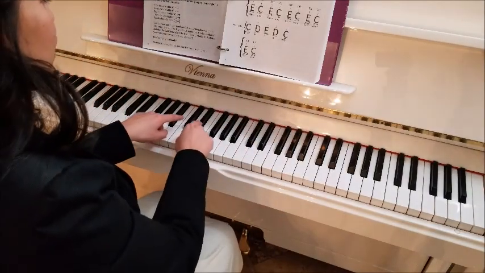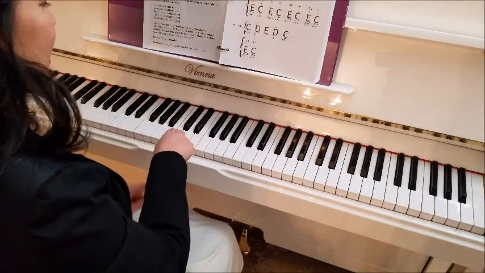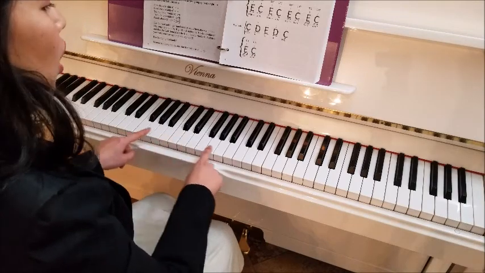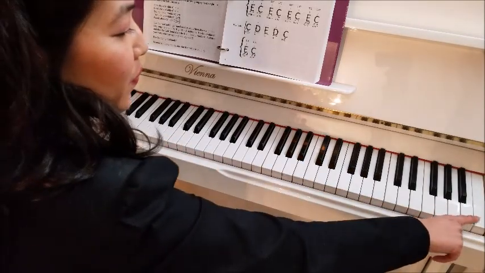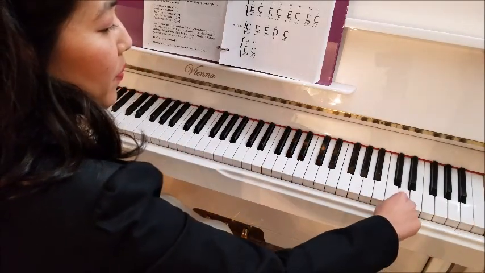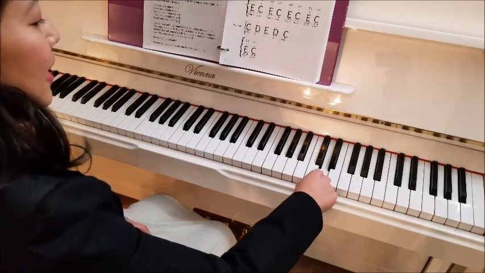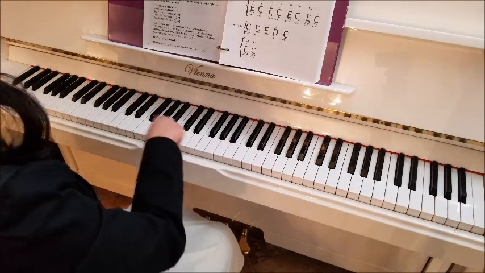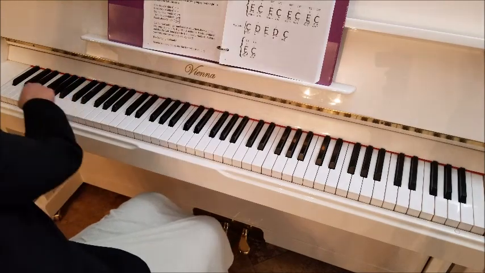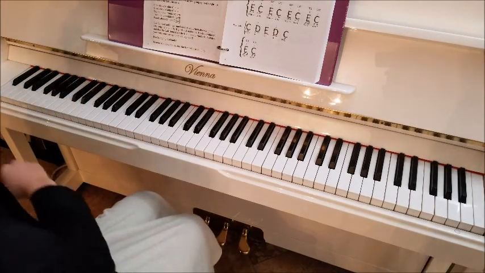Do you remember in between the 2 black keys, we had D. So let's try finding all the D's across the keyboard starting up here. Where's the very top D? There we go. There's D, and D, and D, and D, and D, and D, and D. That was the last one.